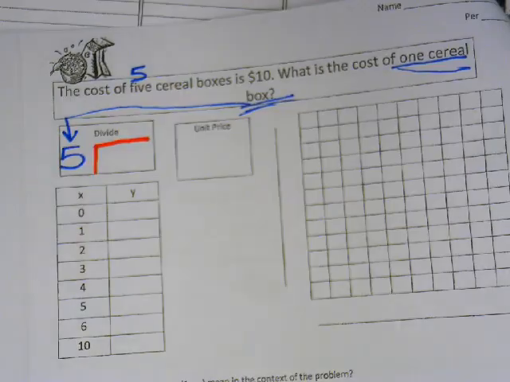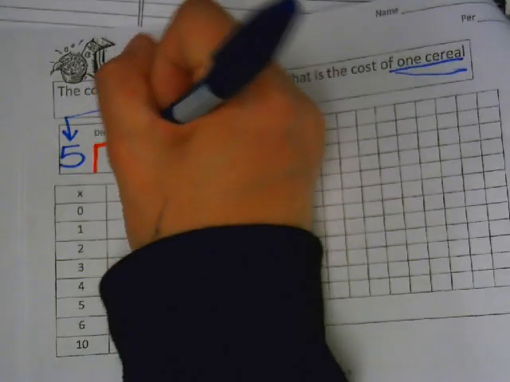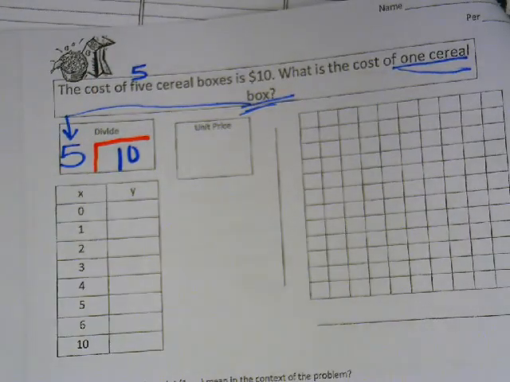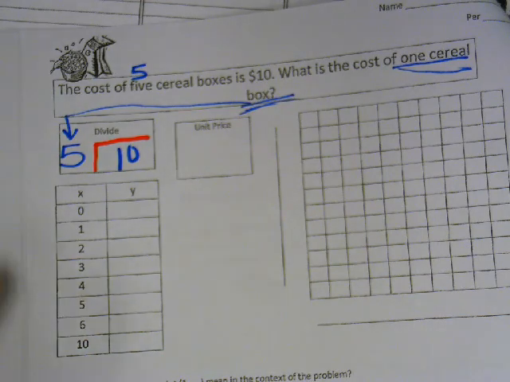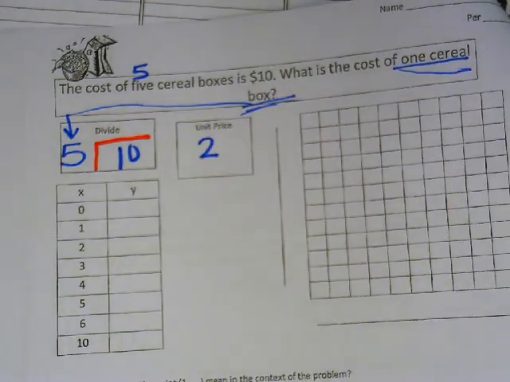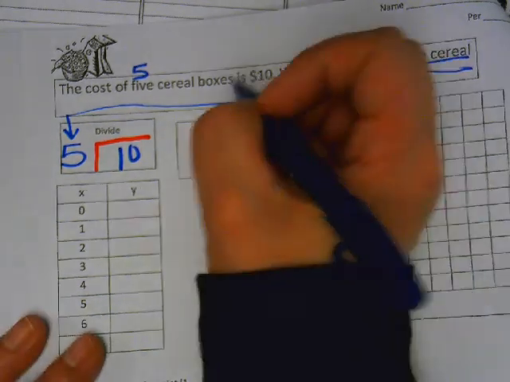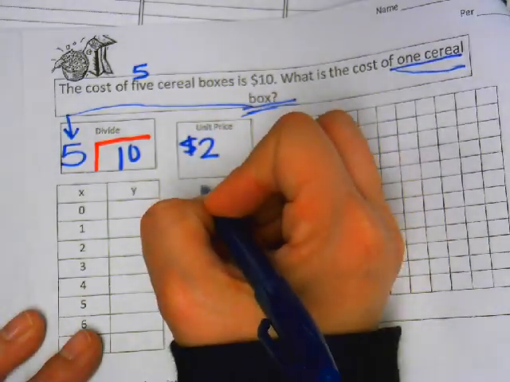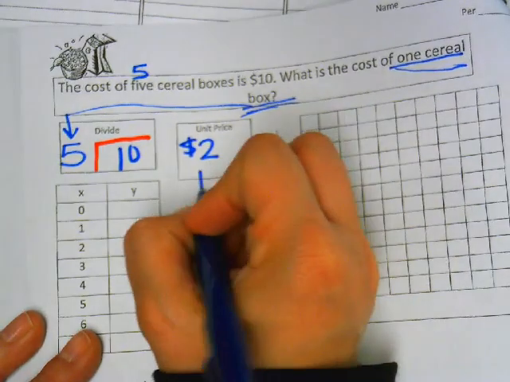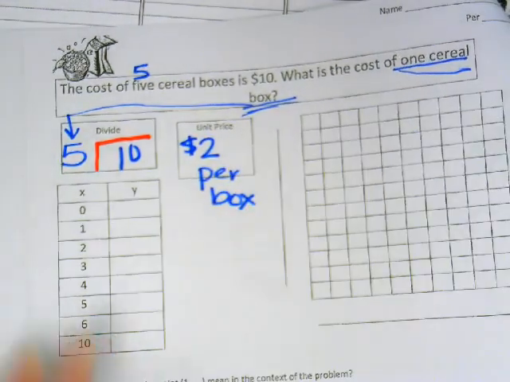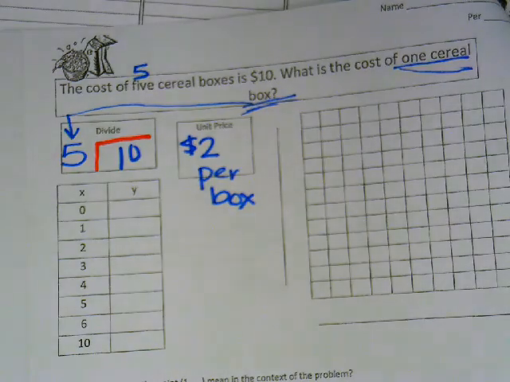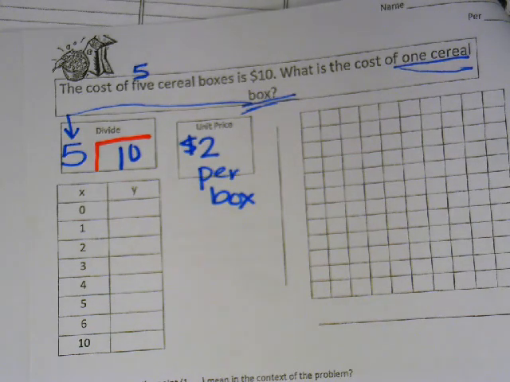And what number goes inside? 10. The other number. They give you the number 5. They give you the number 10. 1 goes inside. 1 goes outside. Okay, we divide it. And what do we get? 2. Now what does 2 mean? So $2, and we did this yesterday. What else do I write? Per box. Very good. Per box. Remember, we have to write like a little sentence for our answer. Our answer in math is not just 2. It's going to be $2 per box. Good. All right. Now, so this is what we did yesterday.